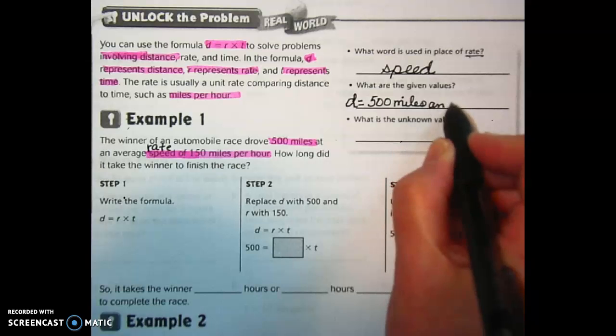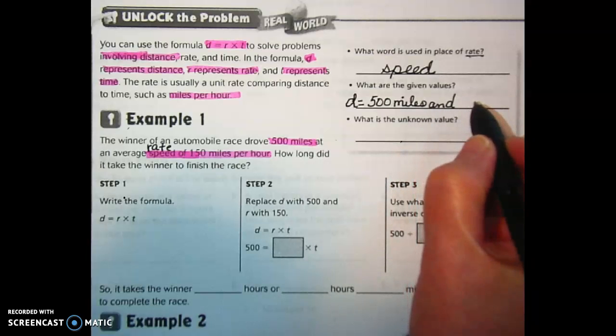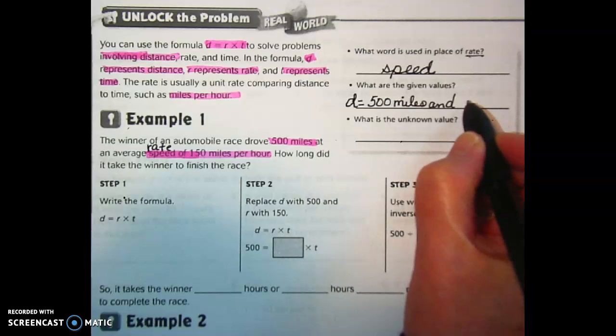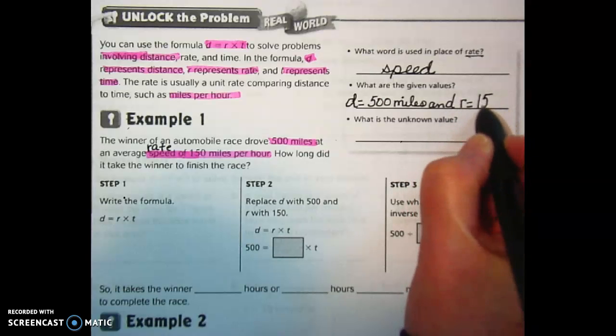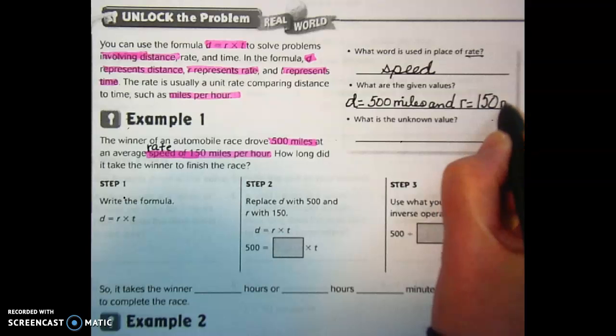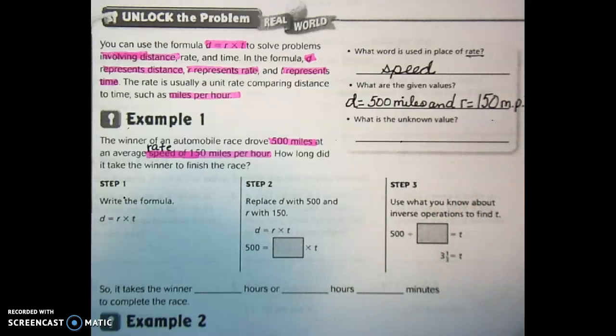And they give us the rate. He's going fast, 150 miles per hour. And remember, he's in a race.